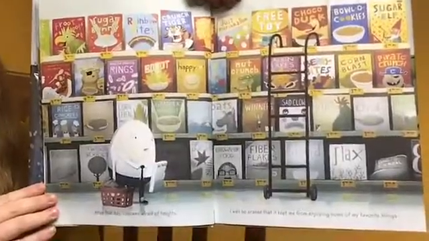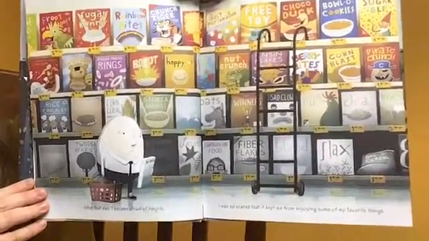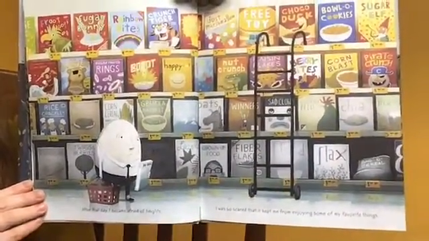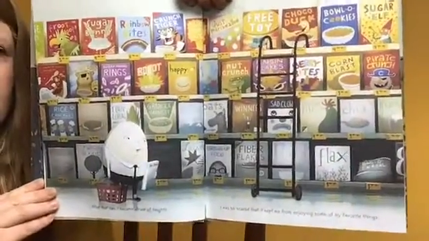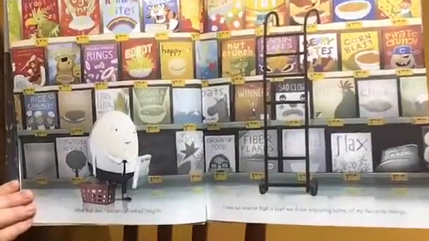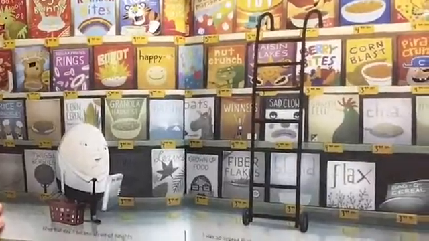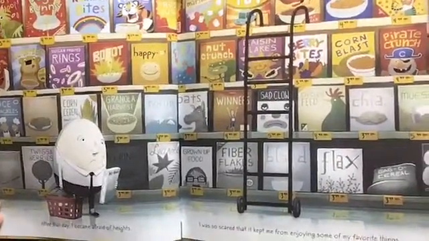After that day, I was afraid of heights. I was so scared that it kept me from enjoying some of my very favorite things. Look, he couldn't even get up on the ladder to get his favorite cereal down.